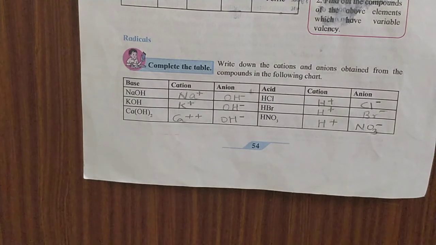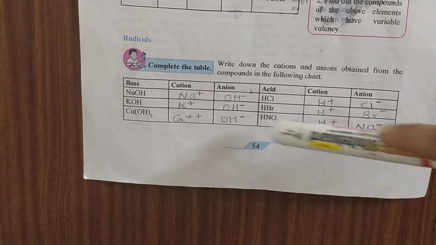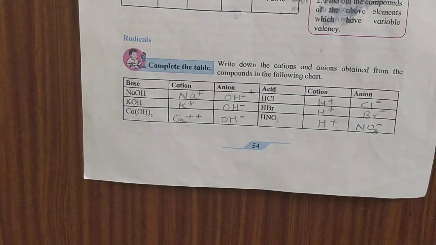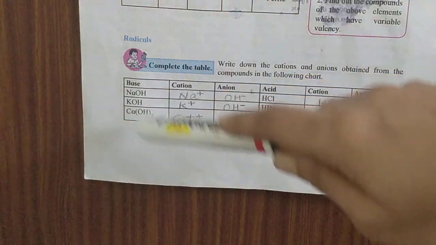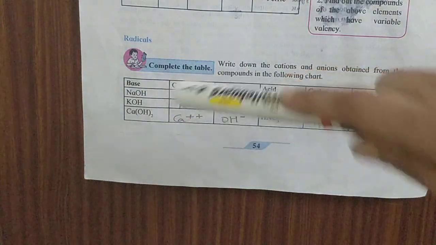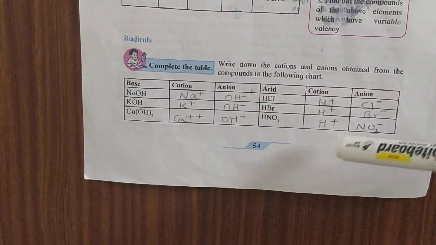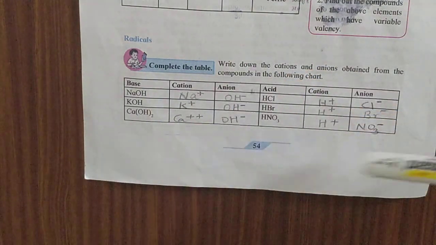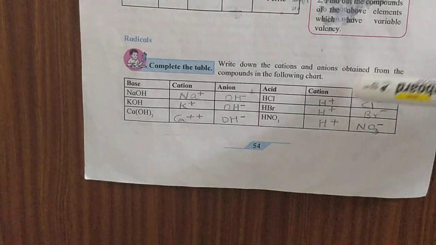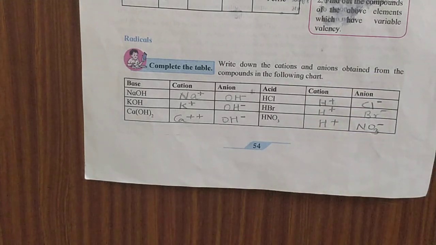Acid HCl: cation H plus, anion Cl minus. HBr: cation H plus, anion Br minus. And HNO3: cation H plus and anion NO3 minus. So here we can see the cations Na plus, K plus and Ca2 plus. Here the cations are H plus, H plus, H plus. And here the anions are Cl minus, Br minus, NO3 minus. Now we will discuss radicals in detail.